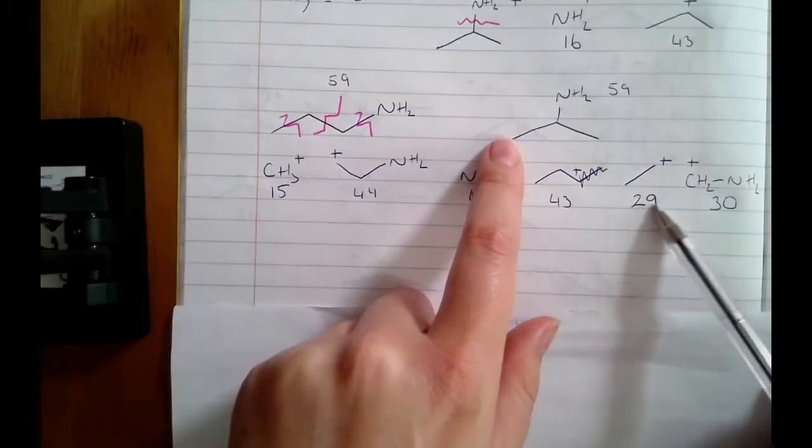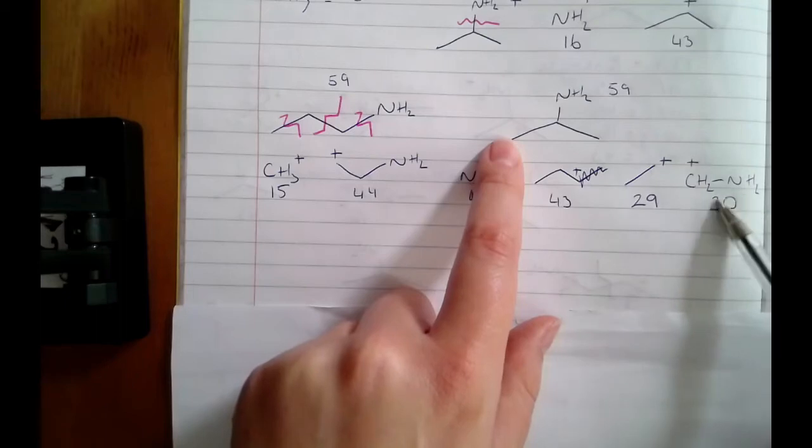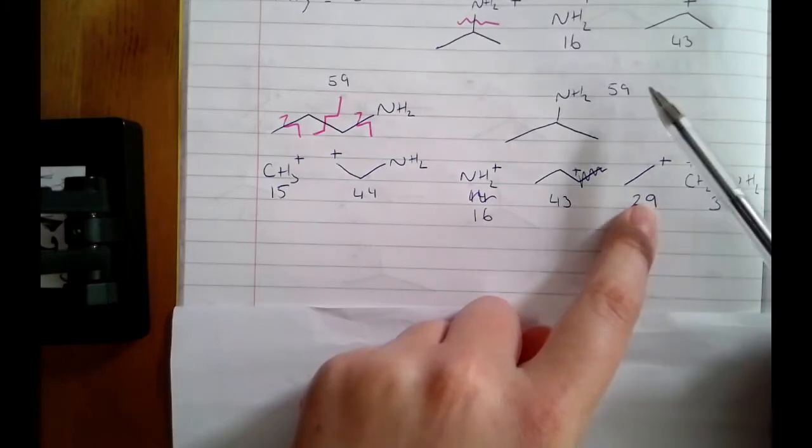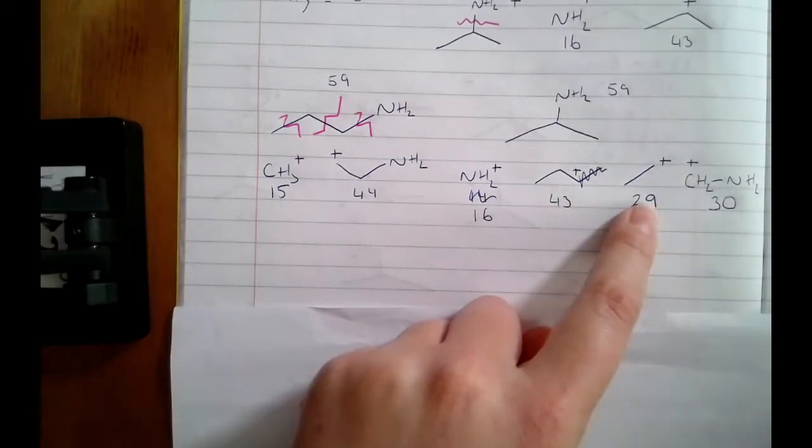And if you can't remove a fragment with a mass of 29, then you're also not going to be able to remove a fragment with a mass of 30. These two fragments are linked. They go together to give you the total mass of 59. So these two are unique.